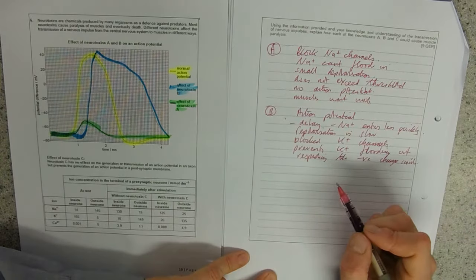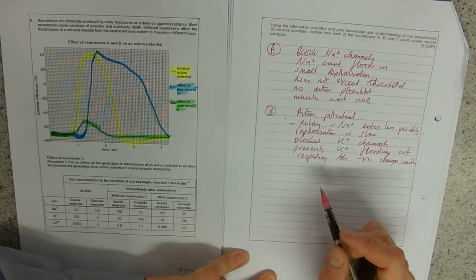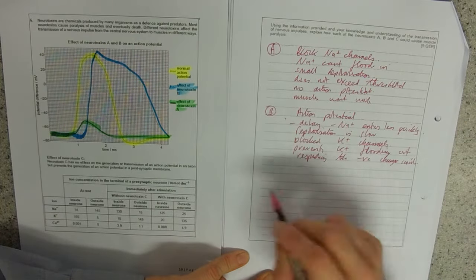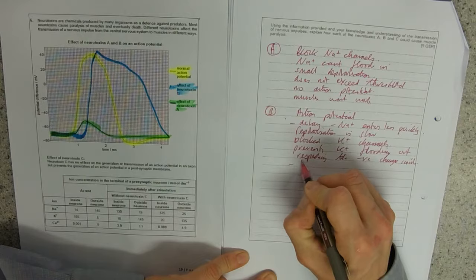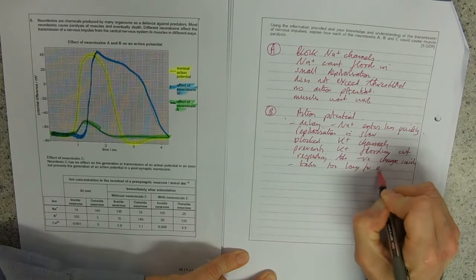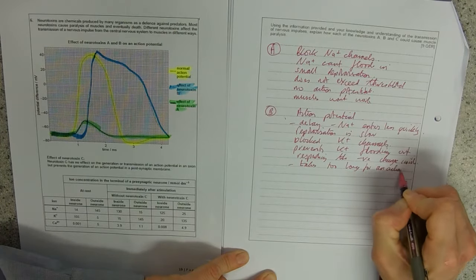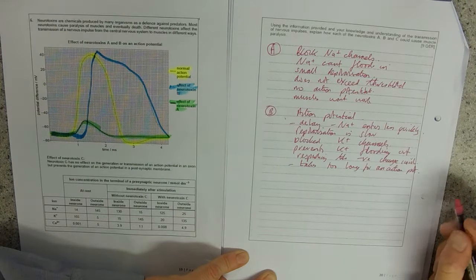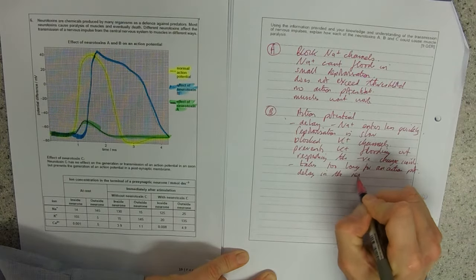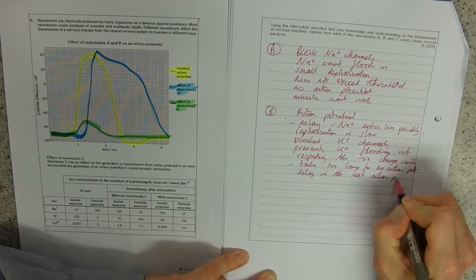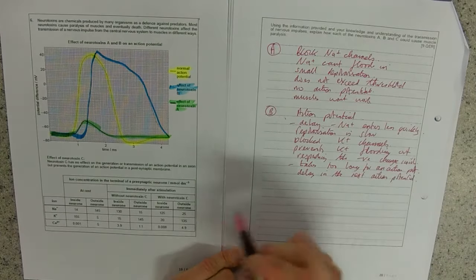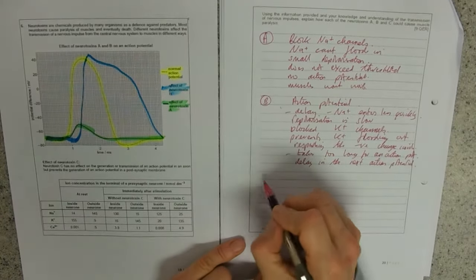And so why is that a problem? Well, it takes too long and the impulse might not reach the muscles, the delay in the next impulse. So all of this takes too long for an action potential, a delay in the next action potential. And so you can see that'll be a problem for muscles.